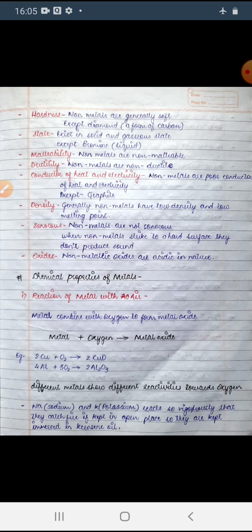Now the next point is malleability. We have seen that all metals are malleable in nature, while non-metals are non-malleable. Ductility. Non-metals are non-ductile. Means non-metals cannot be easily converted into thin sheets, nor can they be drawn into thin wires. Okay. Conductors of heat and electricity.